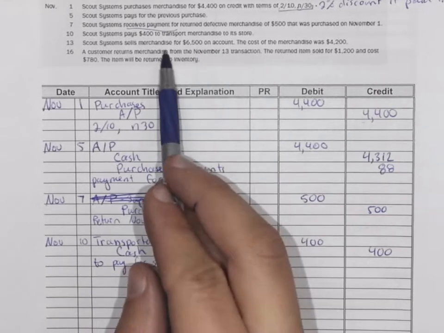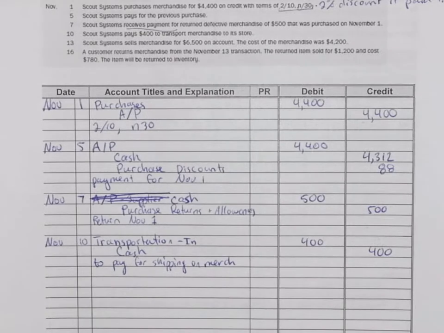Okay. This transportation. The reason we don't use transportation expense is that in general, with our merchandise inventory, all the costs that are incurred to get it ready for sale are applied to the value of the merchandise.